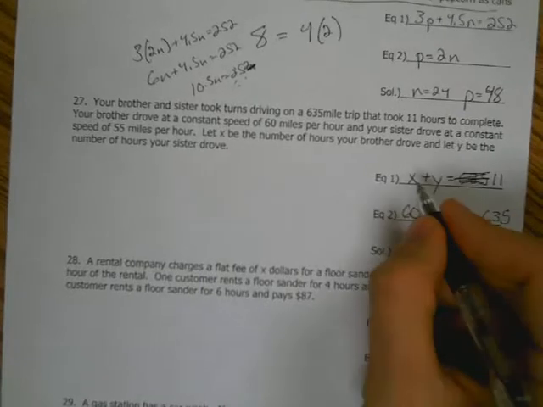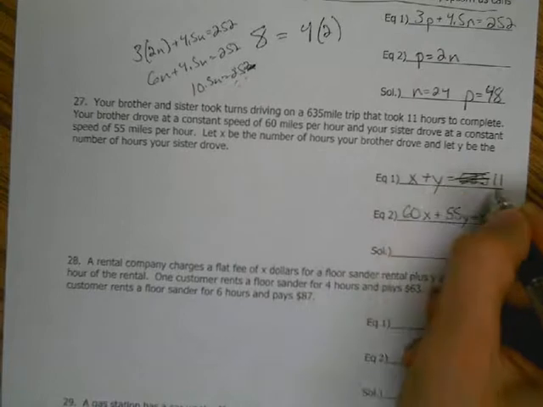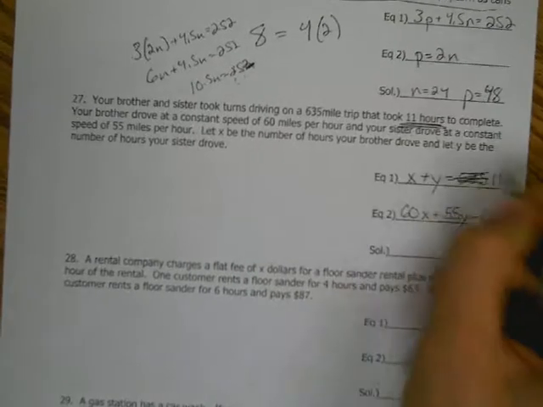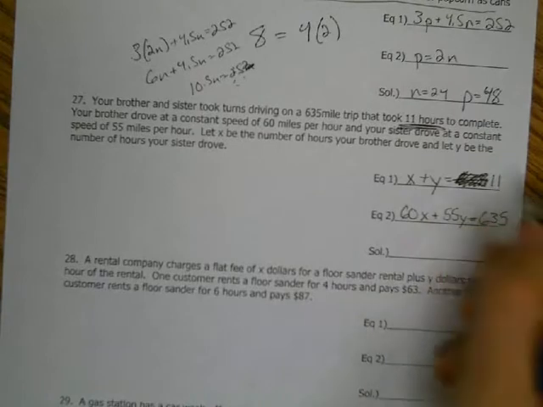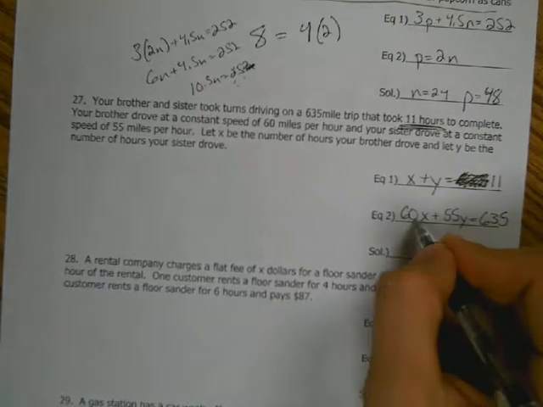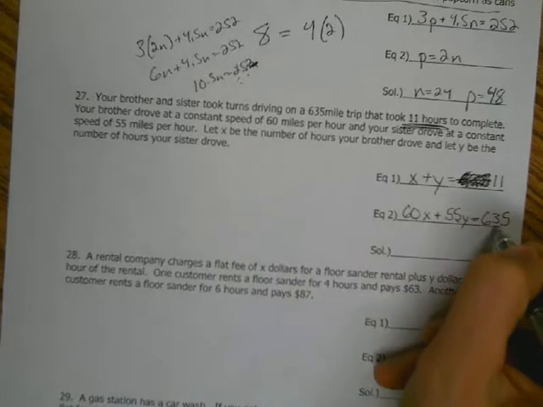So we have the number of hours your brother drove plus the number of hours your sister drove equal to 11 total hours. The number of miles your brother drove plus the number of miles your sister drove is equal to 635.